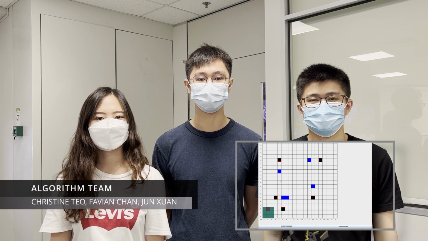We are the algorithm team. For our robot, we implement the nearest neighbor algorithm to decide the shortest path based on the distance between the current point to the next obstacle. After finding the shorter path, we further optimize the algorithm by using our path decision algorithm to simulate the movements of the robot by considering the placement and the phase of the obstacles.